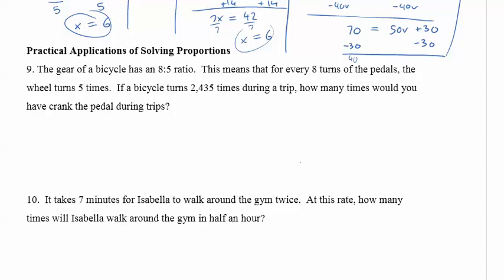Hello, in this video, we're going to be using what we've learned about ratios and proportions and apply them to some real-life examples. Practical applications of solving proportions, another way to say it.